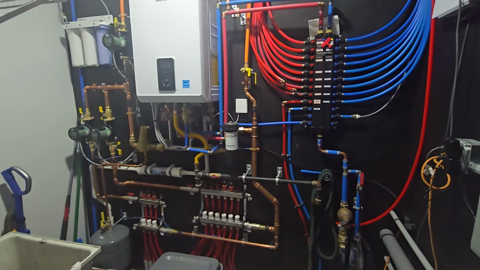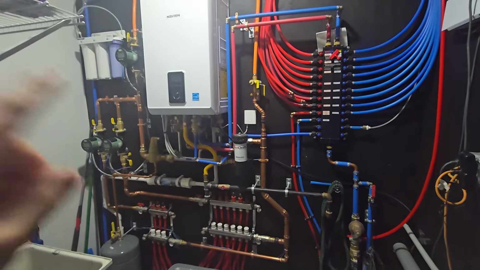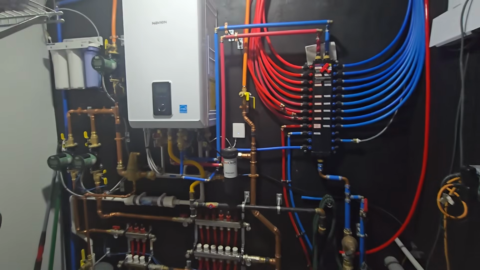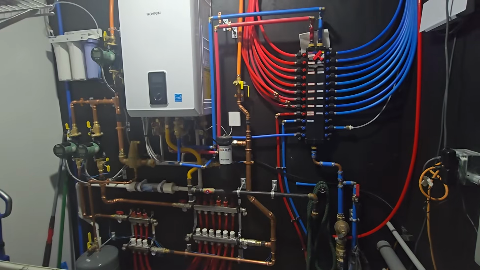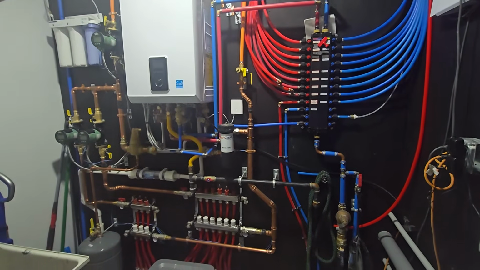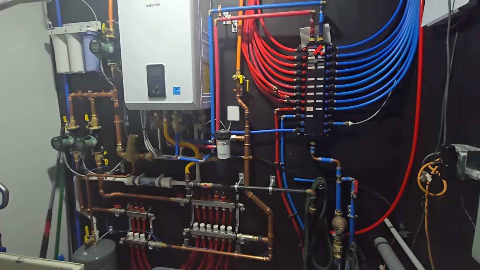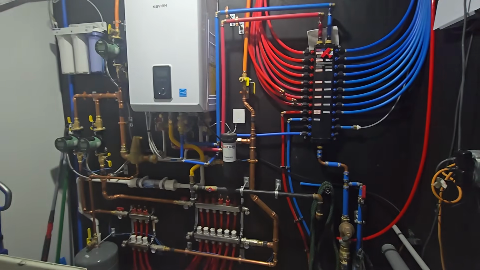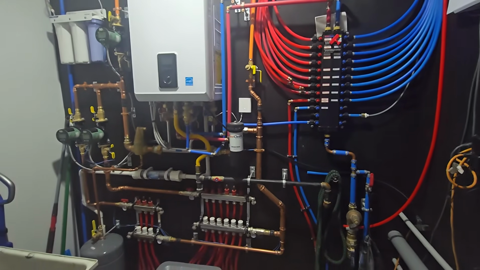So in this video, I'm just going to walk through some of these settings in the Navien NCB Combi model. This is my system in my own home. We got a lot going on here in a tight space. I've shown a few videos on this, walking through it. Maybe I'll do another one in more detail, walking through each component. So look out for that video soon as well.